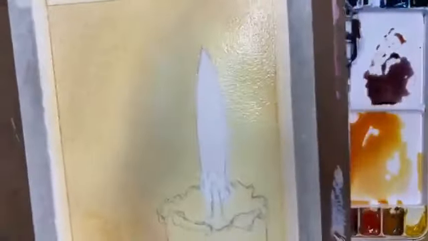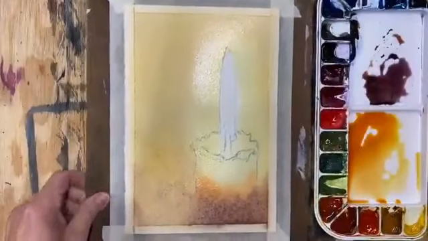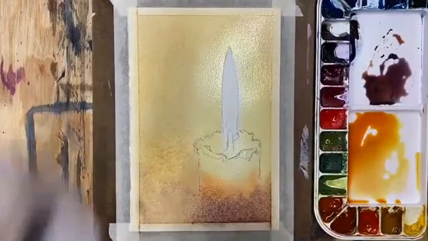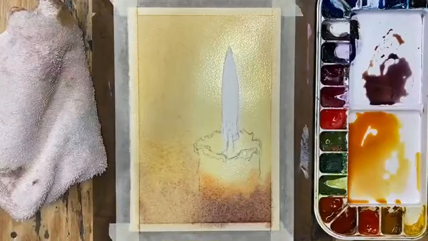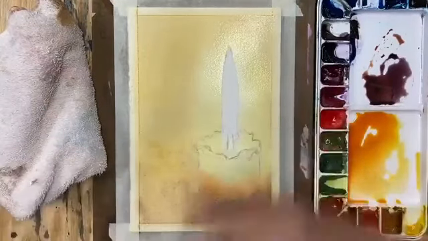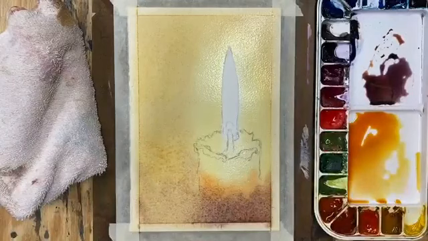All right, so let me just hold this up so you can see where we're at. This is one of these first layers to get these nice golden tones. And you see the flame is still just bright white paper. No pigment in there, no water in there, not anything. All right, at this point I need to dry this so I can start with the next layer.